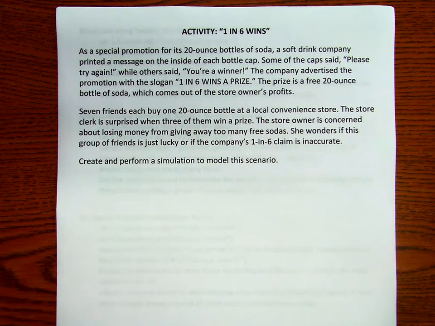A special promotion for its 20-ounce bottles of soda. A soft drink company printed a message on the inside of each bottle cap. Some of the caps said, "Please try again," while others said, "You're a winner." The company advertised the promotion with the slogan, "1 in 6 wins a prize." The prize is a free 20-ounce bottle of soda, which comes out of the store owner's profits.